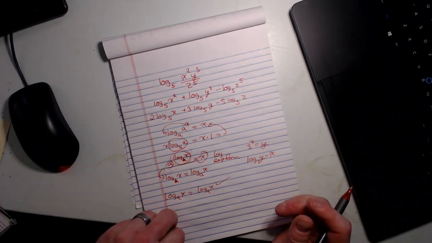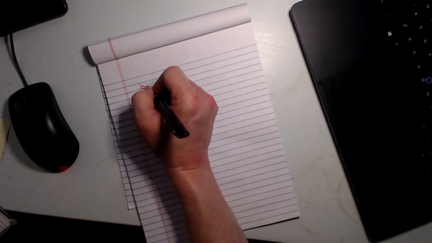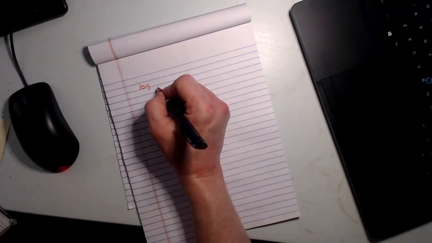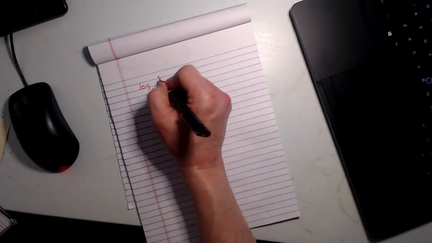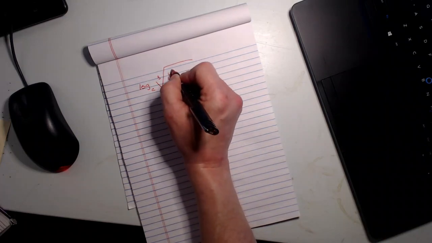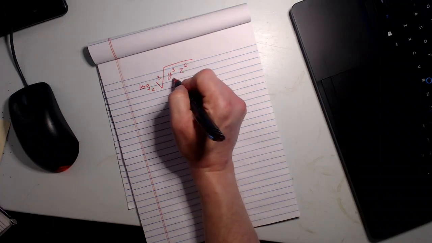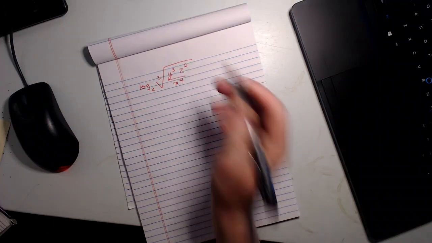Now, with these properties, you can solve all kinds of problems. Let's say I had something really complicated like log base c of the cube root of y cubed z squared all over x to the fourth.